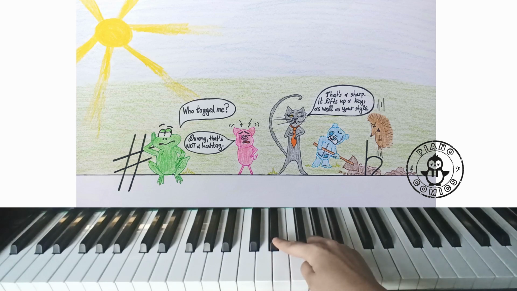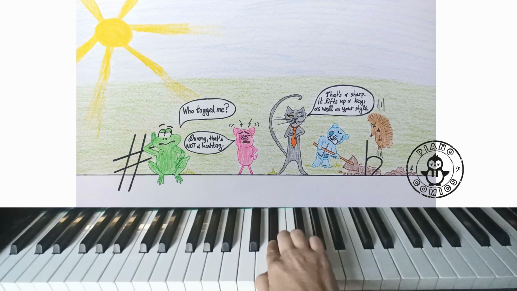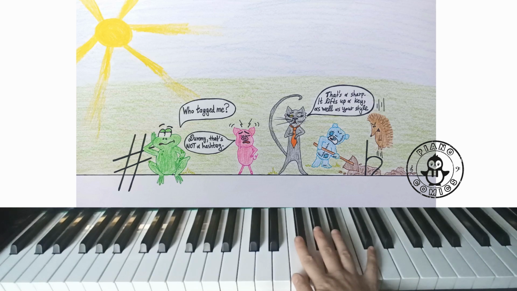Then move on to the next black key. Ask your student to give you two names for this key. It's either D sharp or E flat, because the flat makes the key go lower. Same thing for those three black keys.